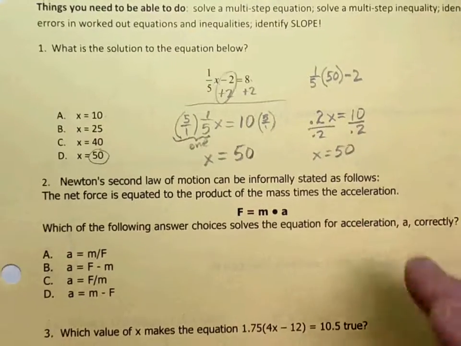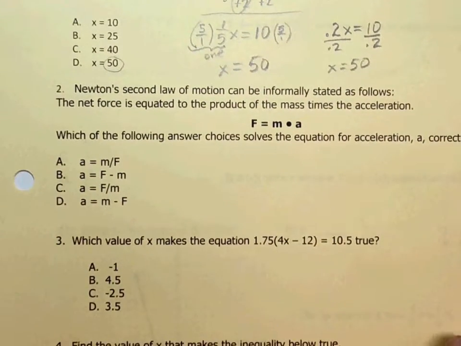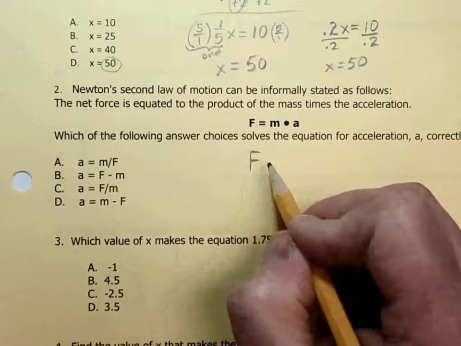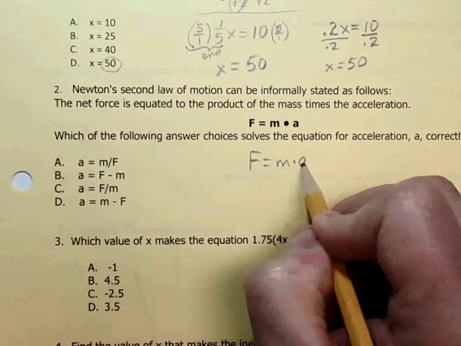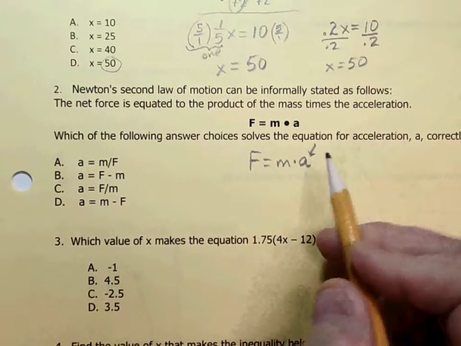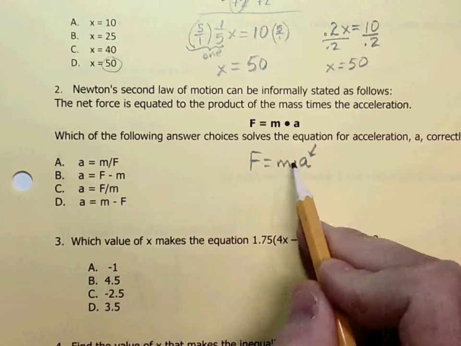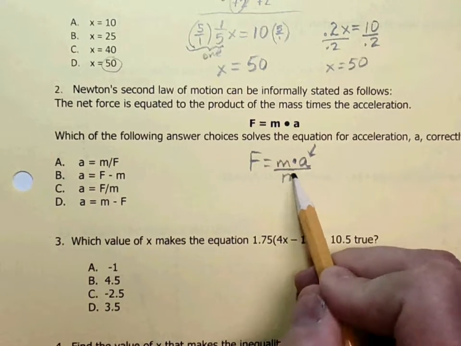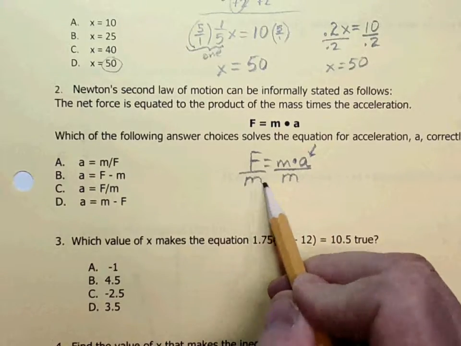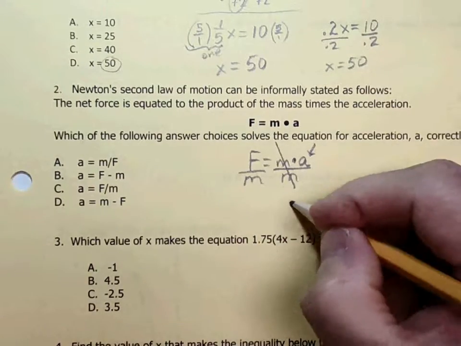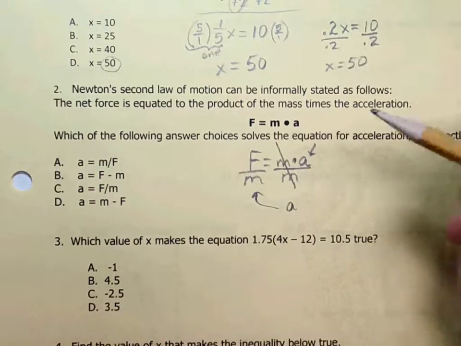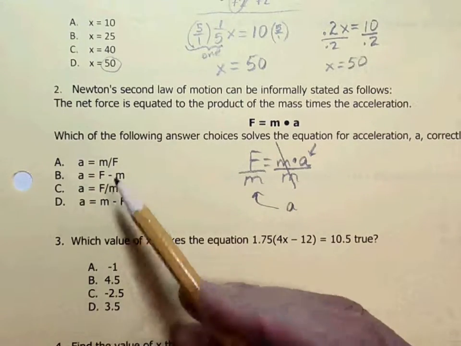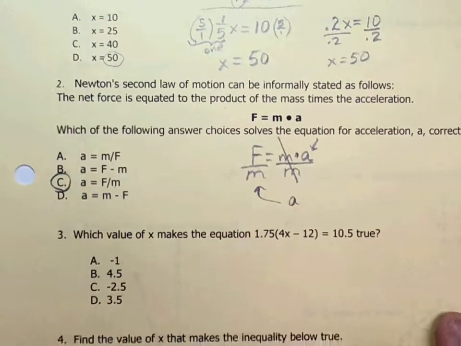All right, let's go a little faster here. Solving this guy for A, so that's the guy I want. What's happening to A? It's being multiplied by M. What's the opposite of multiplying? Dividing. So we'll divide both sides by M. M over M is 1. So A is equal to this fraction, which is answer choice C.